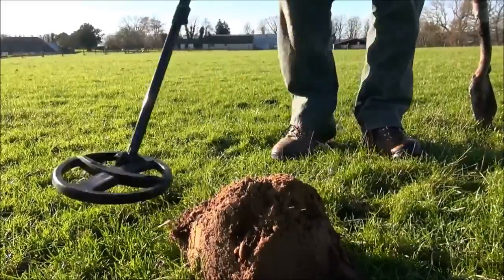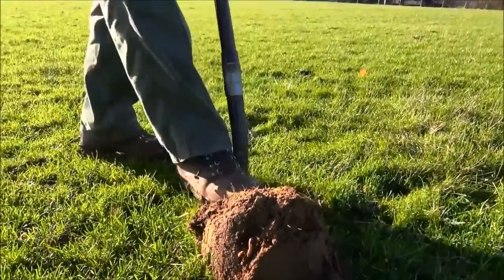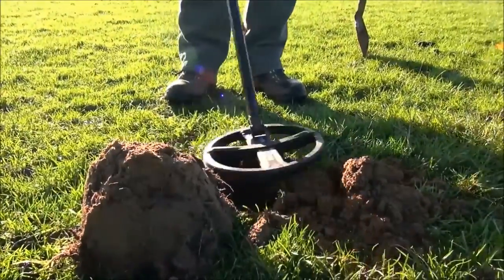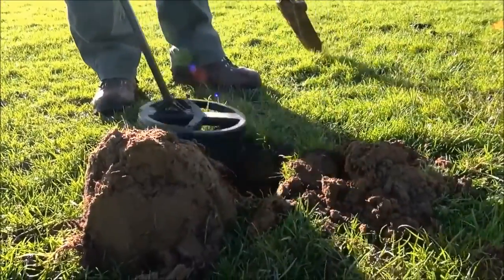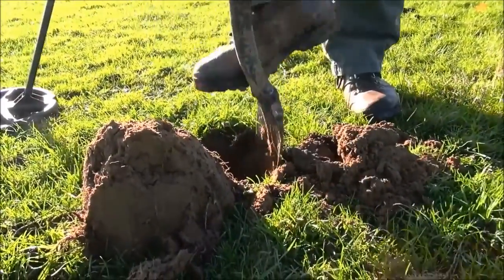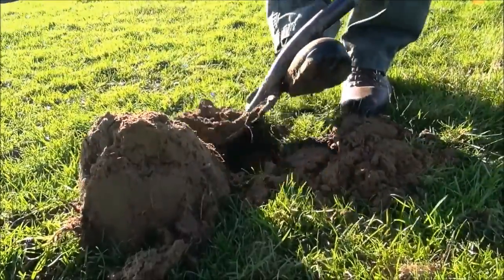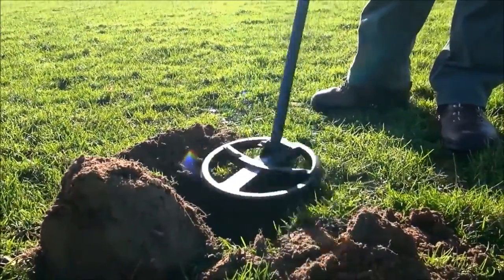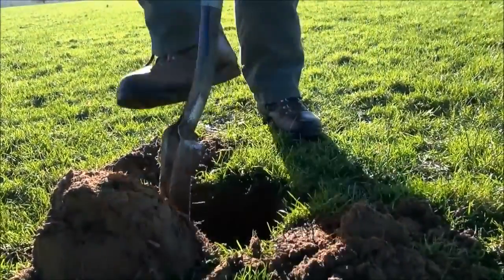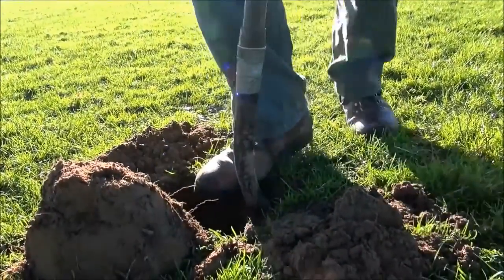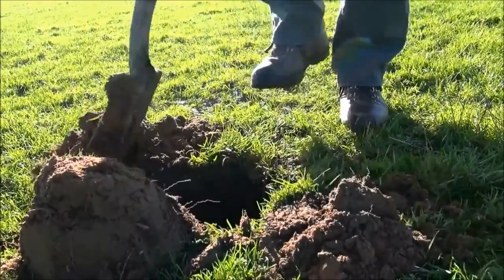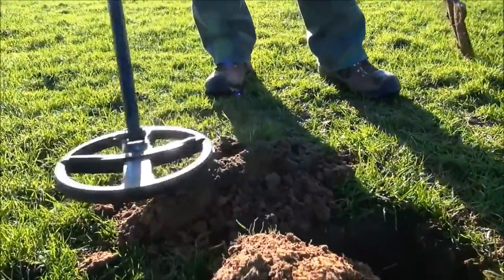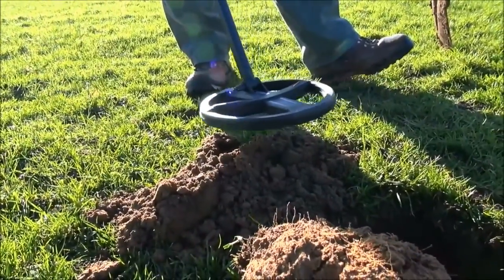Still in a hole. There's a difference. Just have a look, see how deep that hole is.